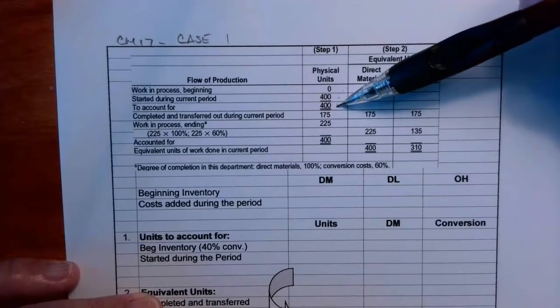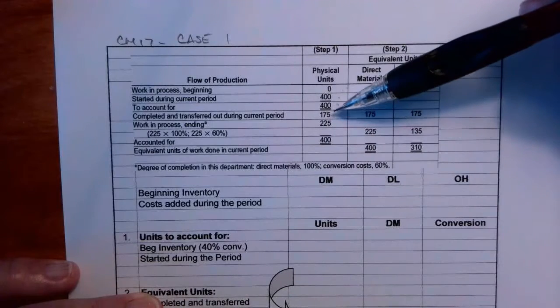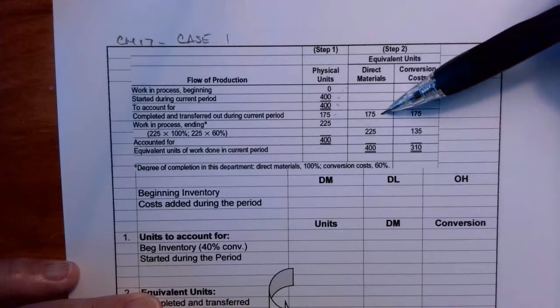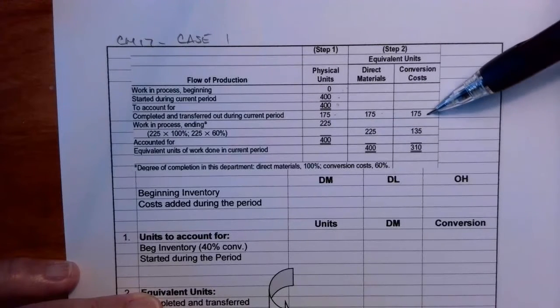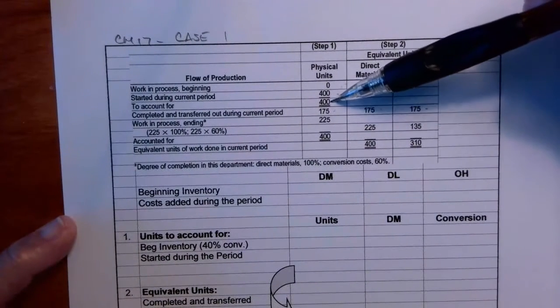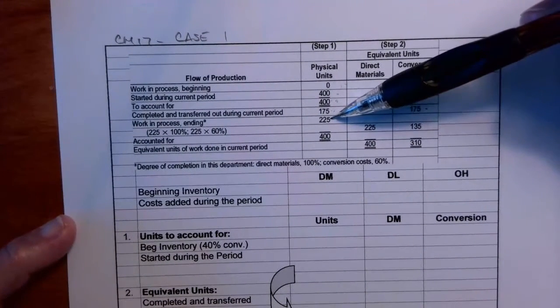We completed and transferred out 175 units, and if they were transferred out, then they're 100% complete for materials and 100% complete for conversion. So then work in process ending would be 400 minus 175, or 225.